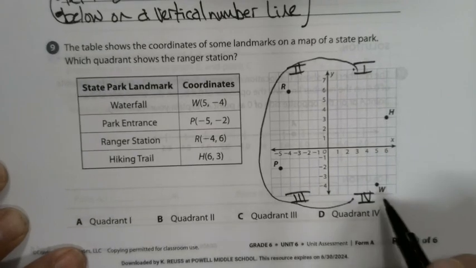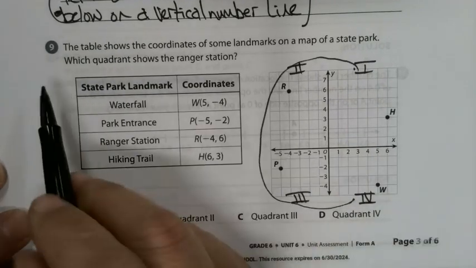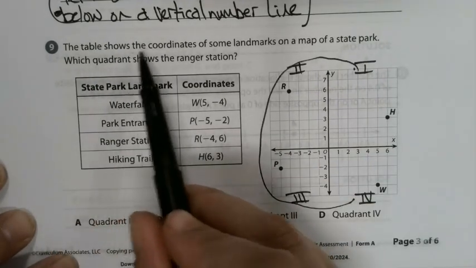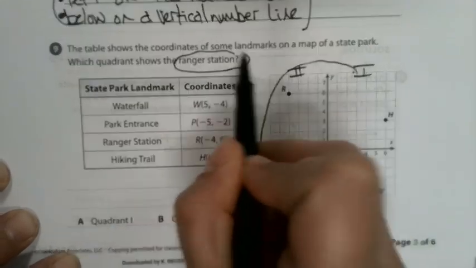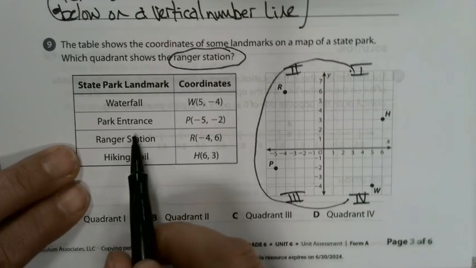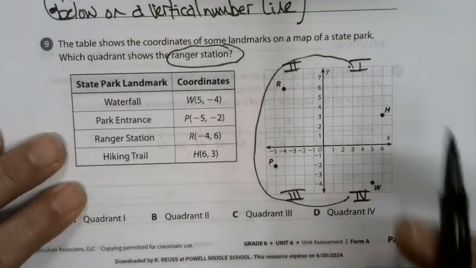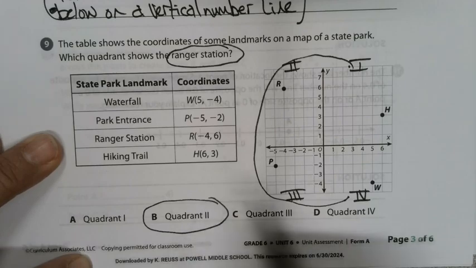Waterfall, W would be, oh wait, what does it say? The table shows the coordinates of some landmarks. Which quadrant shows the ranger station? So the ranger station is in R, which would be in quadrant 2.